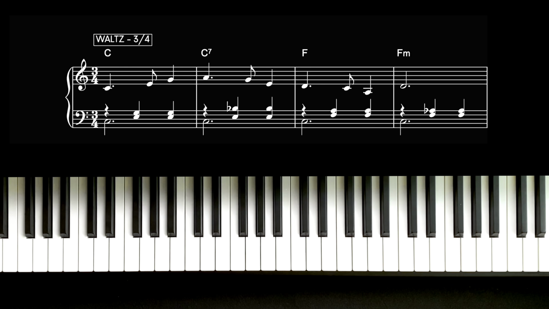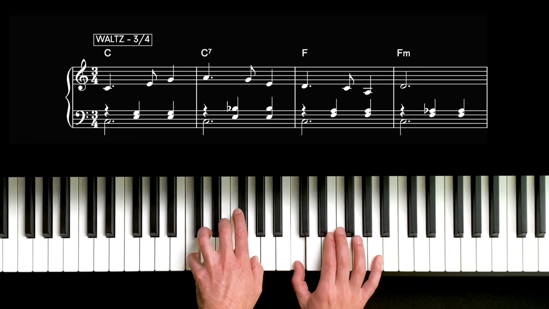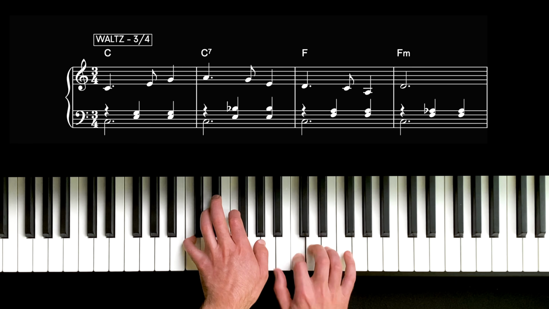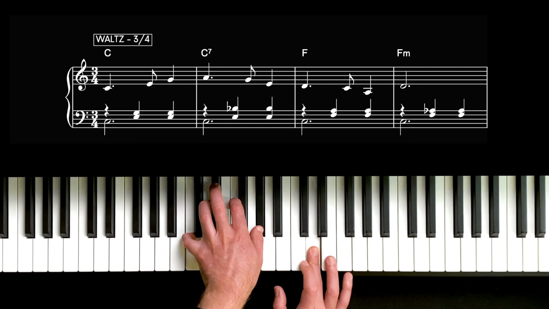So here's how it sounds now if I count it in 3. 1, 2, 3, 1, 2, 3, 1, 2, 3, 1, 2, 3. You can hear that the music naturally organizes itself into these groupings of beats or pulses. This is the concept behind meter.